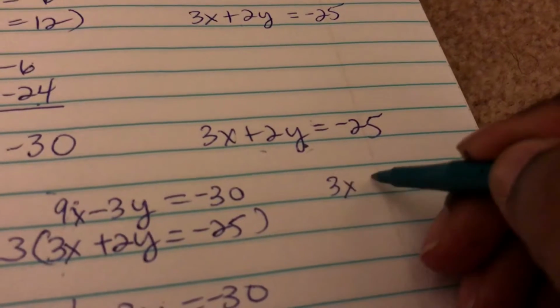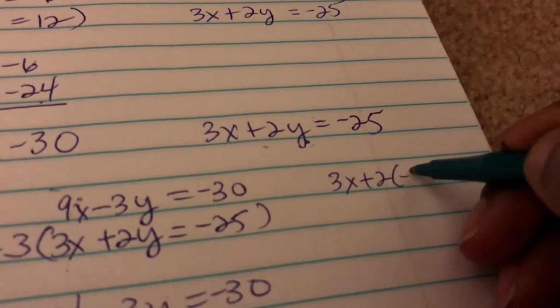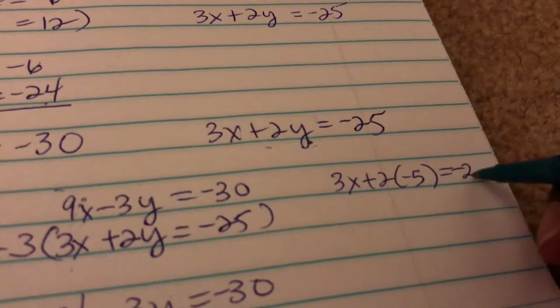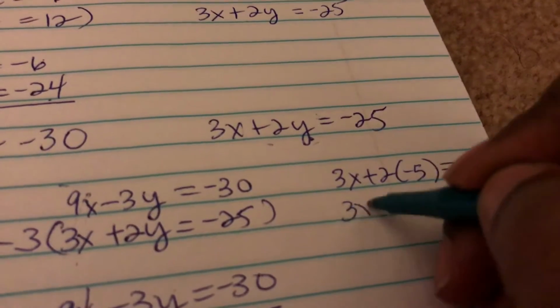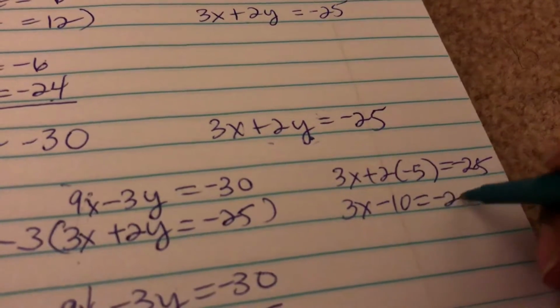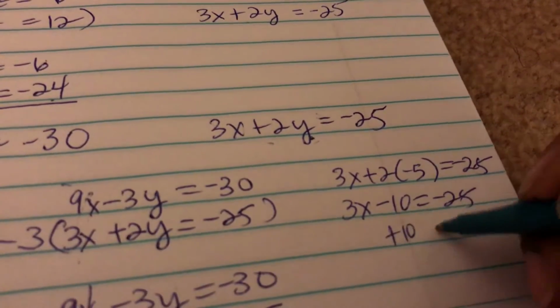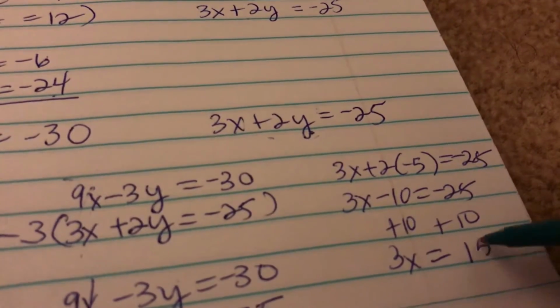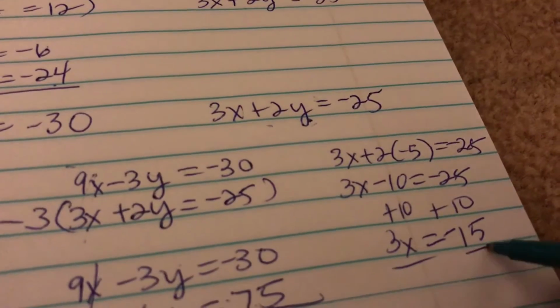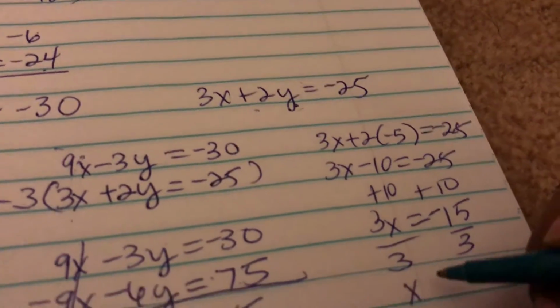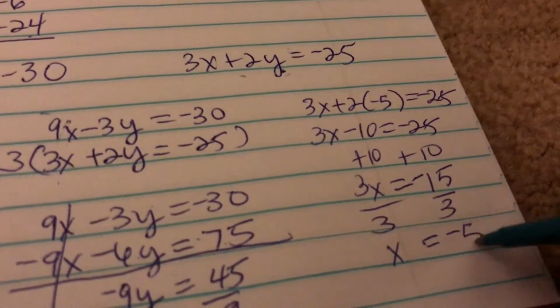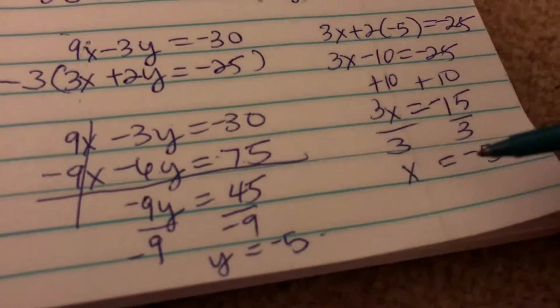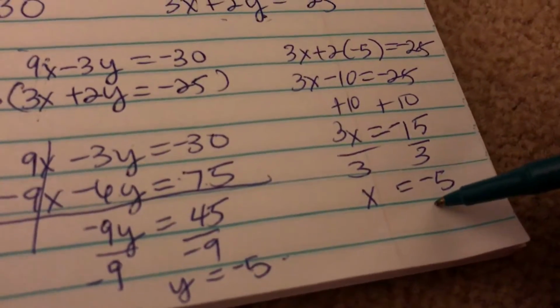So 3x plus 2 times -5 is equal to -25. 3x minus 10 is equal to -25. Add 10, add 10. 3x is equal to -15, divided by 3. X is going to be equal to -5. So now I know y is -5 and x is -5.